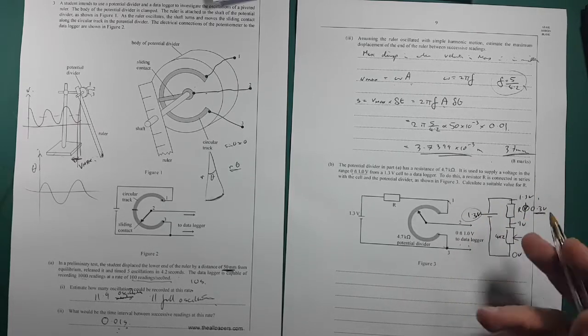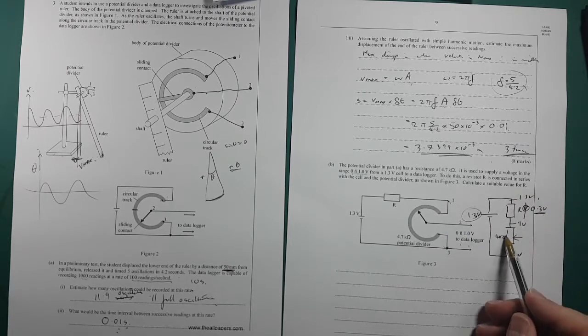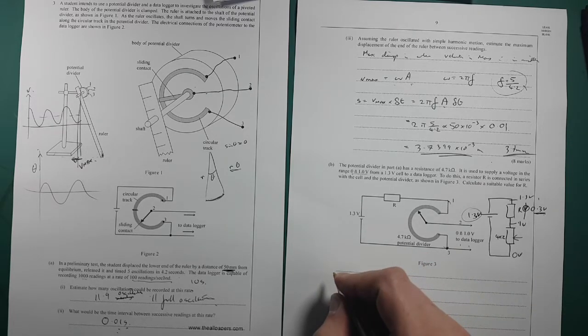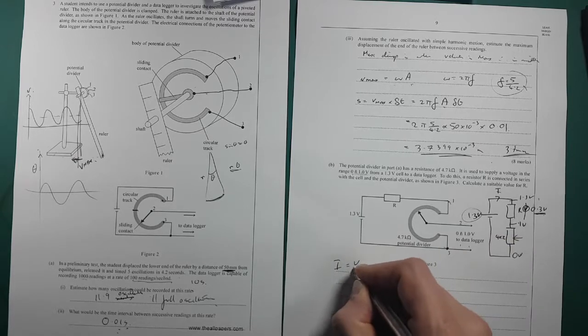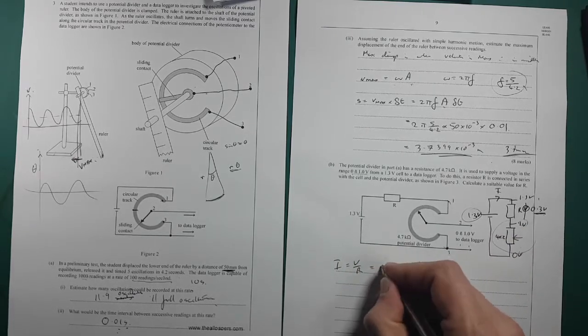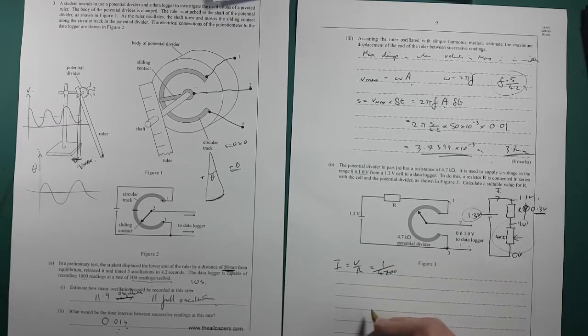Various ways of doing this. You could use a potential divider equation with that resistor and that resistor there. I'm just going to use V equals IR, I think. So first of all, work out I. I is equal to V over R. We know this one here, so it's 1 volt over 4,700 ohms.